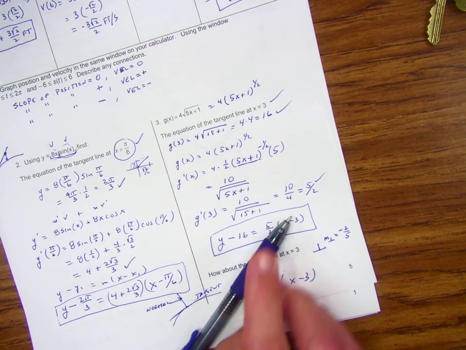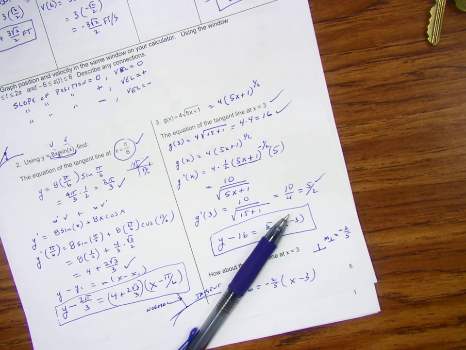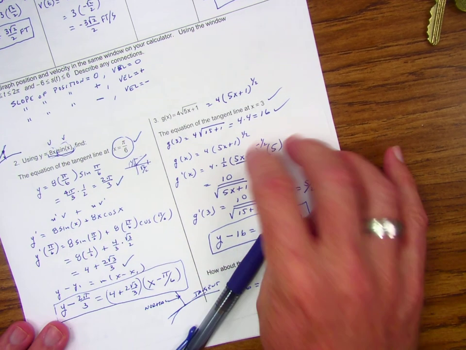All right, hope this helps. Hopefully you knew your derivatives. If not, we've got work to do on product rule and chain rule.